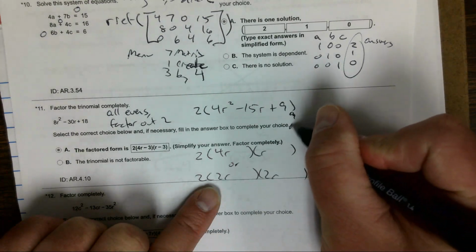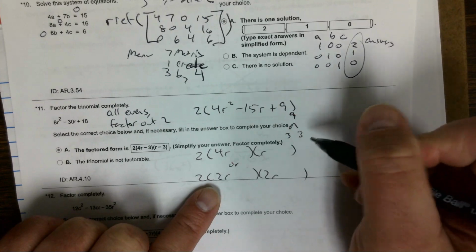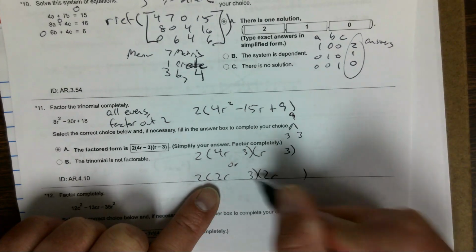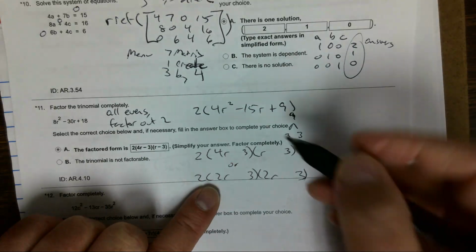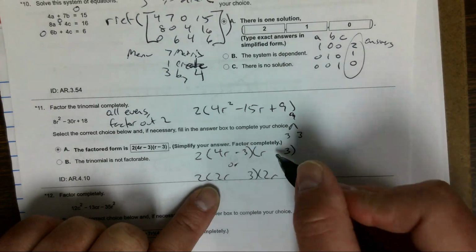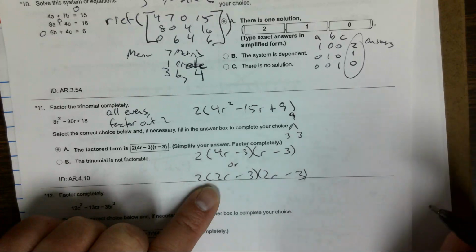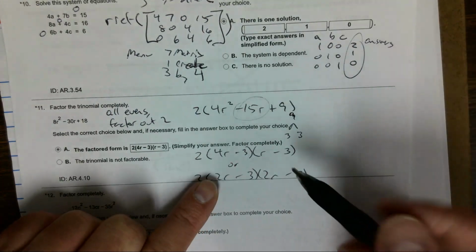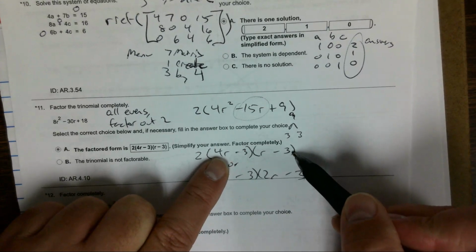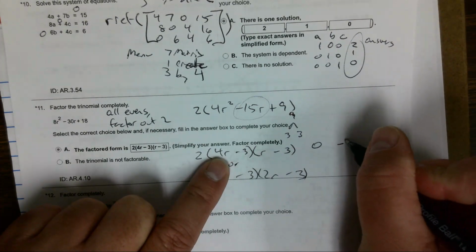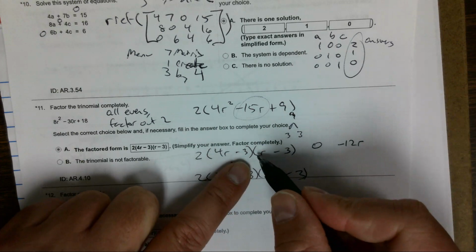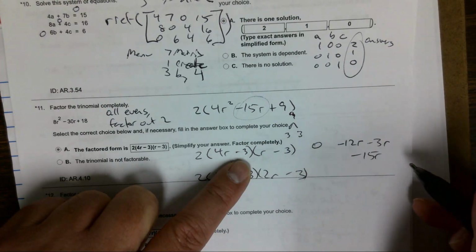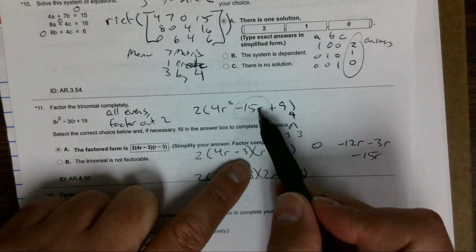And then based on the 9, you can do 3 and 3. So then you have 3 here, 3 here. And since both of these are positive, they've got to be negative here because we want a negative middle term. And how you can think of this is this part for the O part would be negative 12r, and for the I part would be negative 3r, so that's the negative 15r, which is what we want.